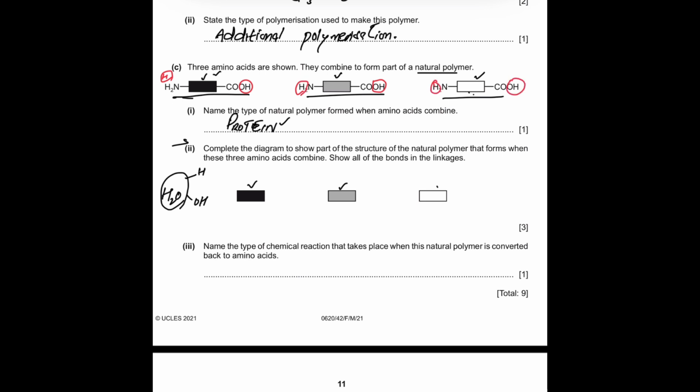So H and OH combine. Here on this side, N and H, just one H. Why? Because the other H will go with OH and form water. So on the other side it becomes C double bond O, N, H single bond. This carbon will attach to the nitrogen, and the monomers link together by this bond.